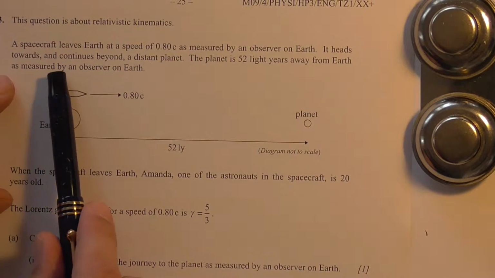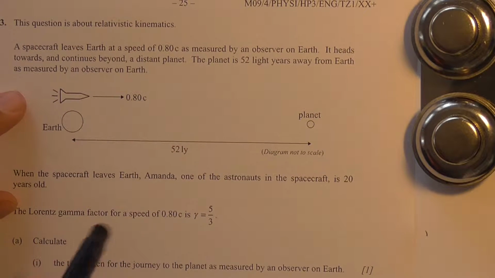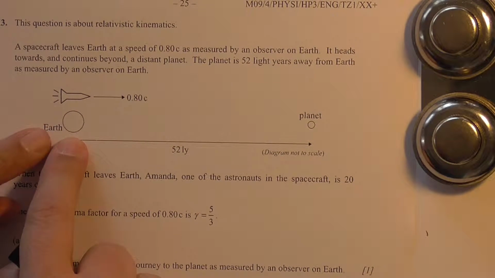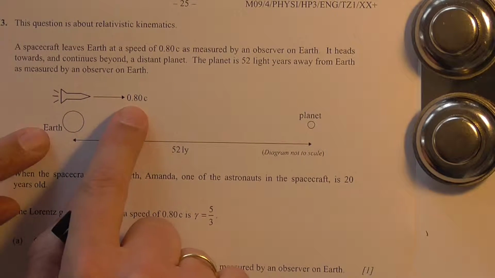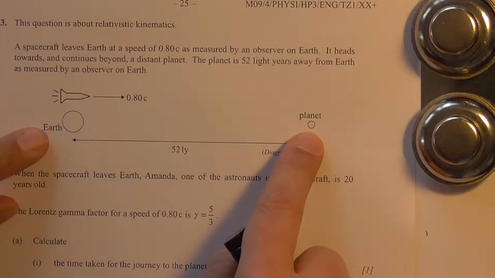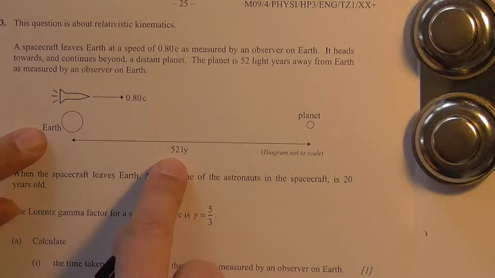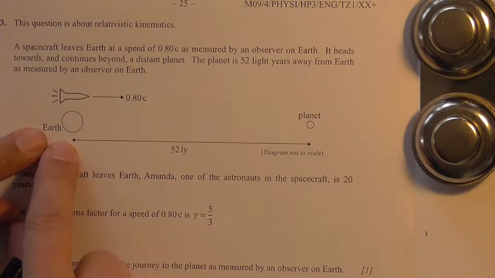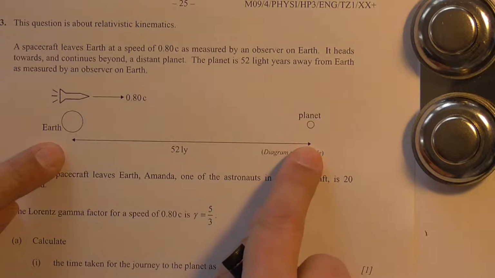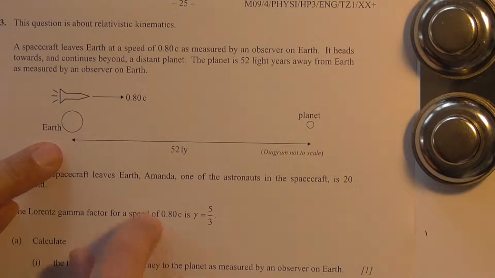Okay, so it heads towards and continues beyond the distant planet. So you have a spacecraft that starts from Earth with this speed, 0.8 c, and goes towards a planet. The planet is 52 light years away as measured by an observer on Earth. So an observer on Earth measures this distance in light years, 52 light years.